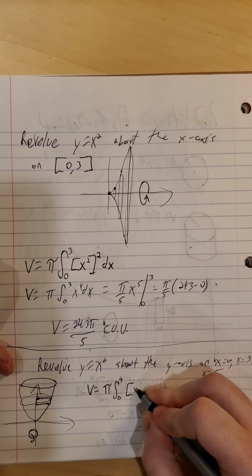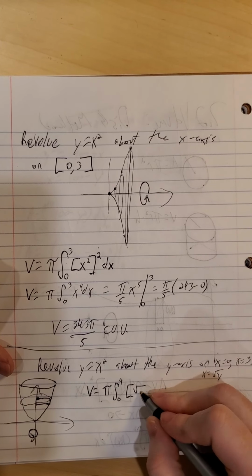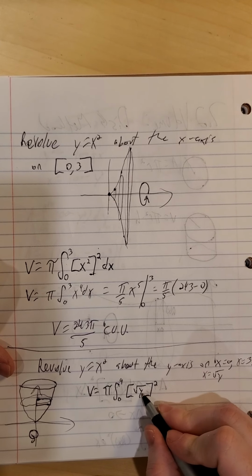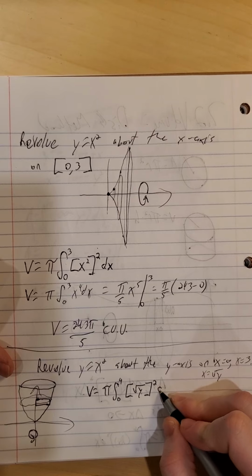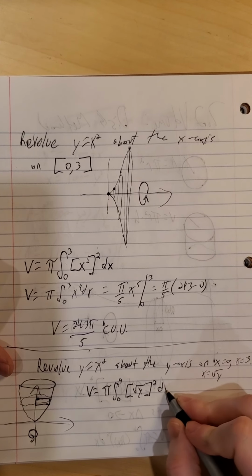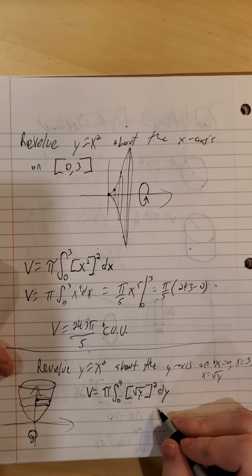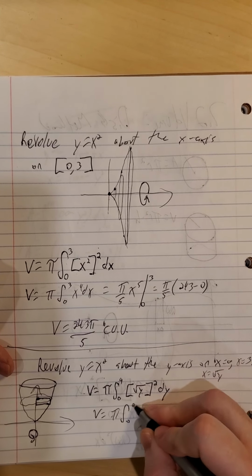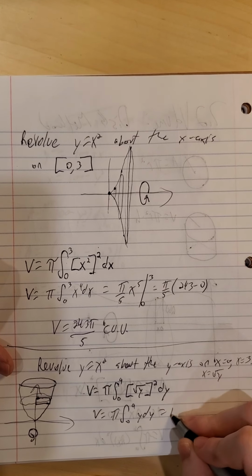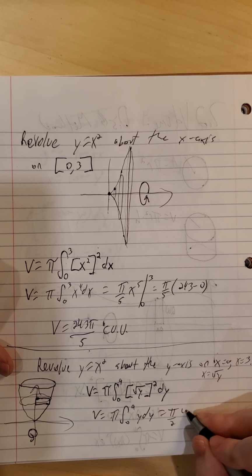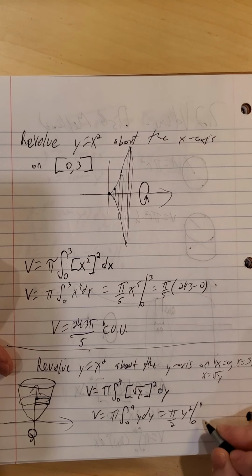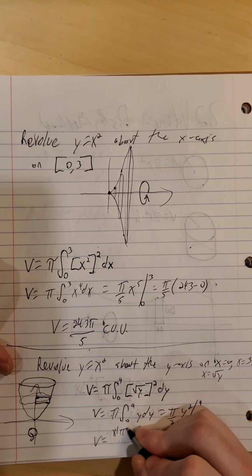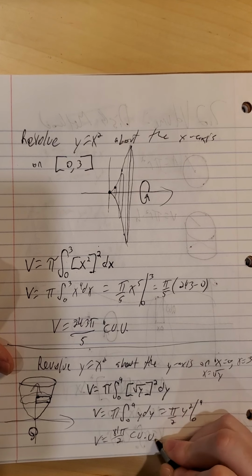So our radius, square root of y, squared. So volume is pi r squared times the height. Our height this time, dy. So volume, pi integral 0 to 9 y dy, which is pi over 2 y squared, evaluated from 0 to 9. So our volume is 81 pi over 2 cubic units.